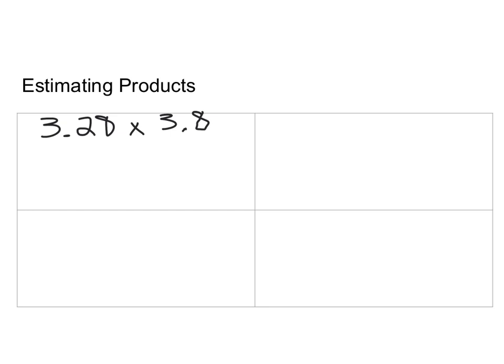So 3 and 28 hundredths, you might write as just 3. Right? That's reasonably close for doing an estimate. But 3.8, that's closer to 4. So let's round that one to 4. And then we can do 3 times 4, which gives us 12. So we know that the answer, or we think that the answer to 3.28 times 3.8 is going to be somewhere close to 12.